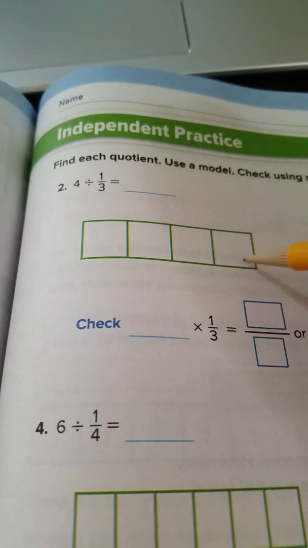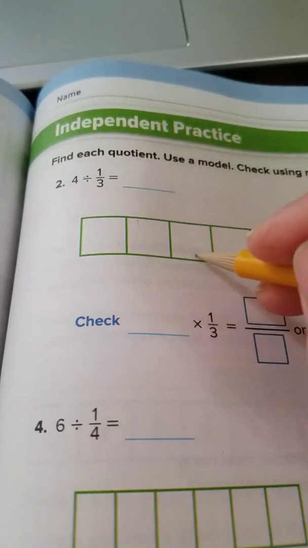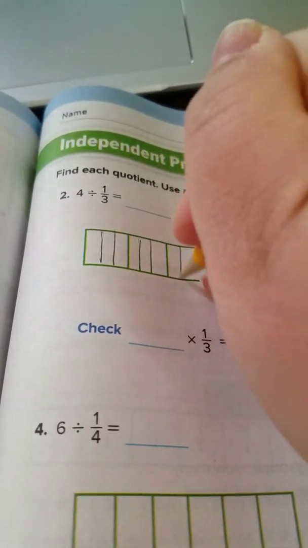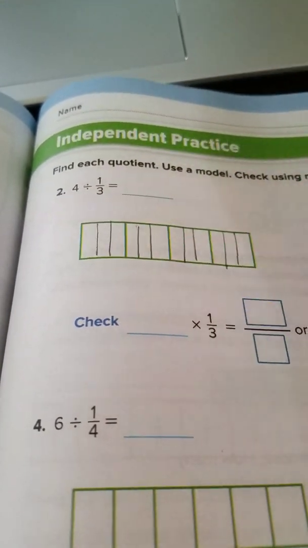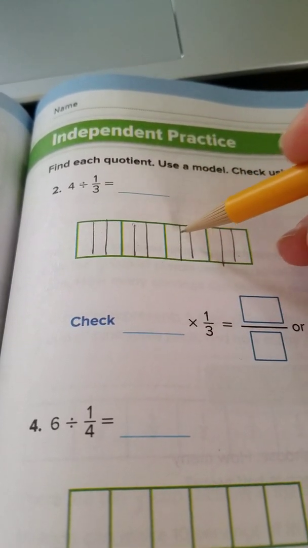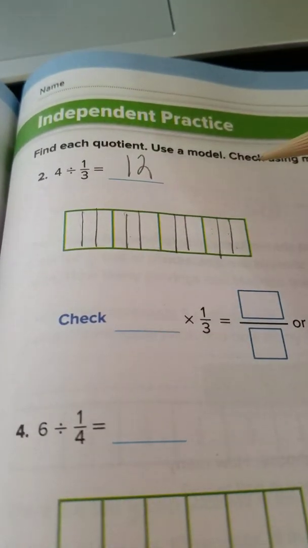So here's my 4. See them? 1, 2, 3, 4. We're going to divide each one of them into thirds. Let's count. 1, 2, 3, 4, 5, 6, 7, 8, 9, 10, 11, 12. We get 12 1/3 pieces.